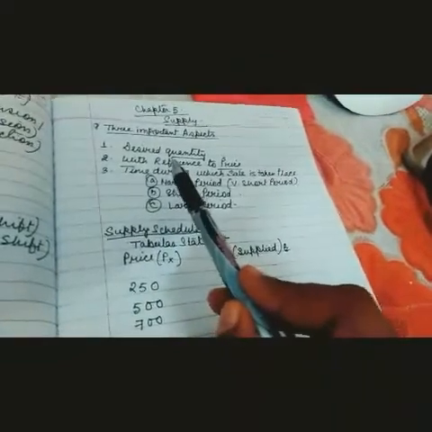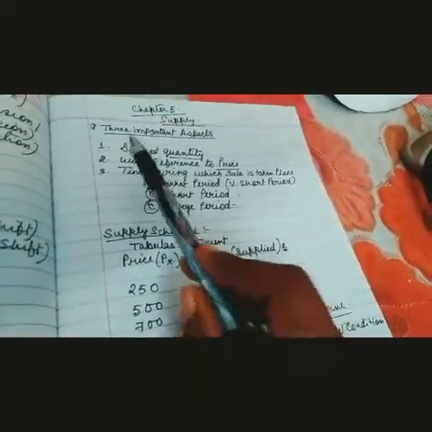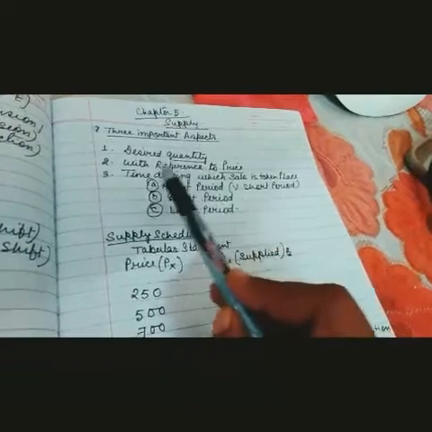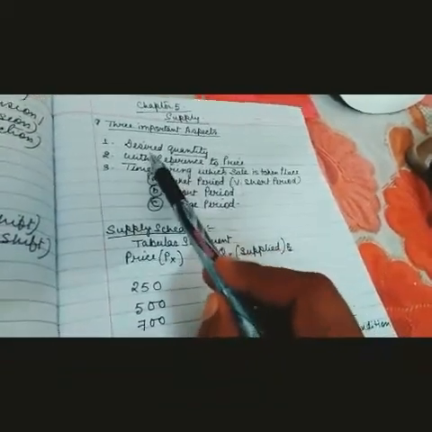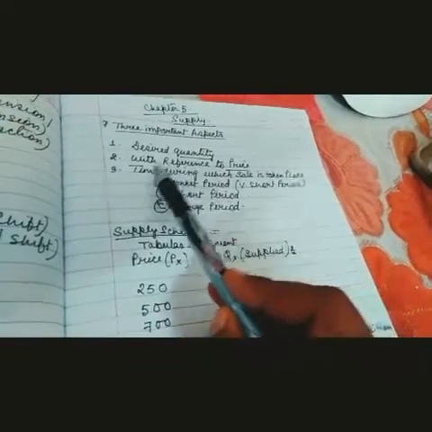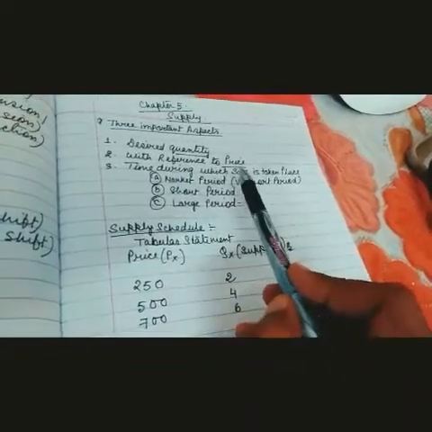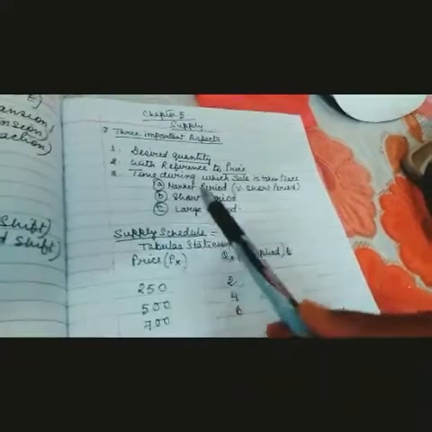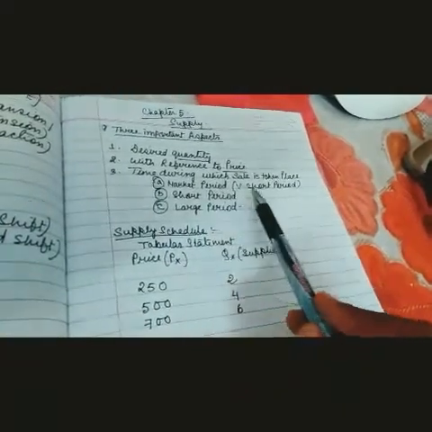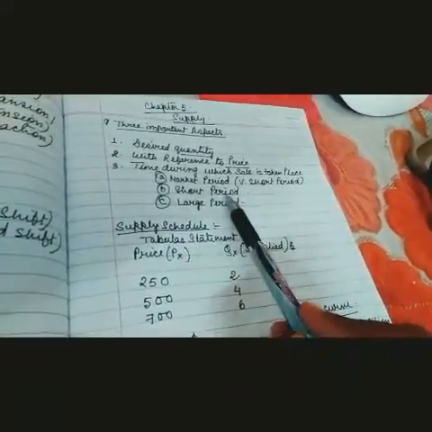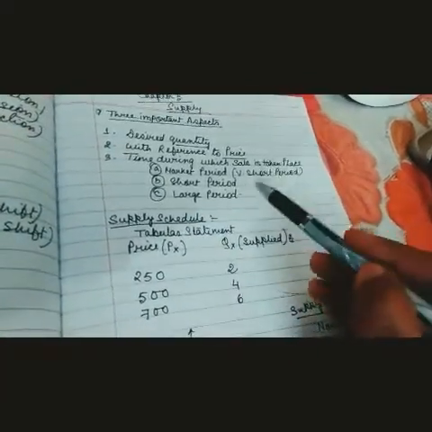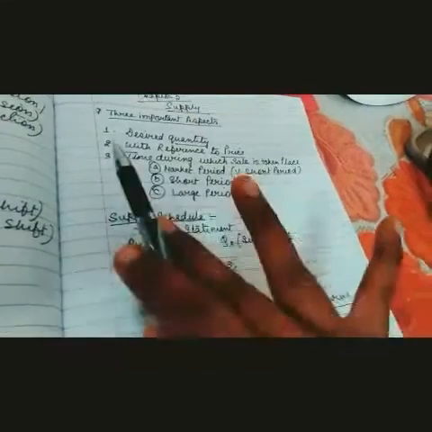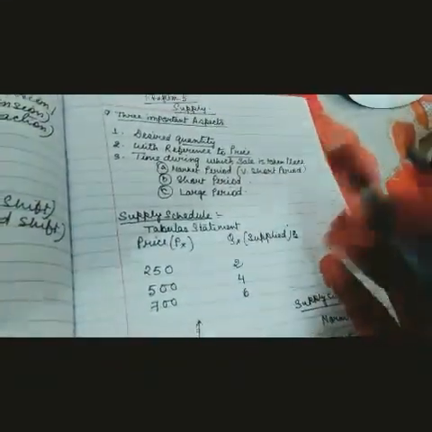Just now what we had studied, that your supply requires what? These are the 3 aspects which are required in supply. Number 1, desired quantity with reference to a price, and 3 time periods. First one is market period. That means very short. Short period means limited supply. Remember this thing. Long period means a large extent of supply.